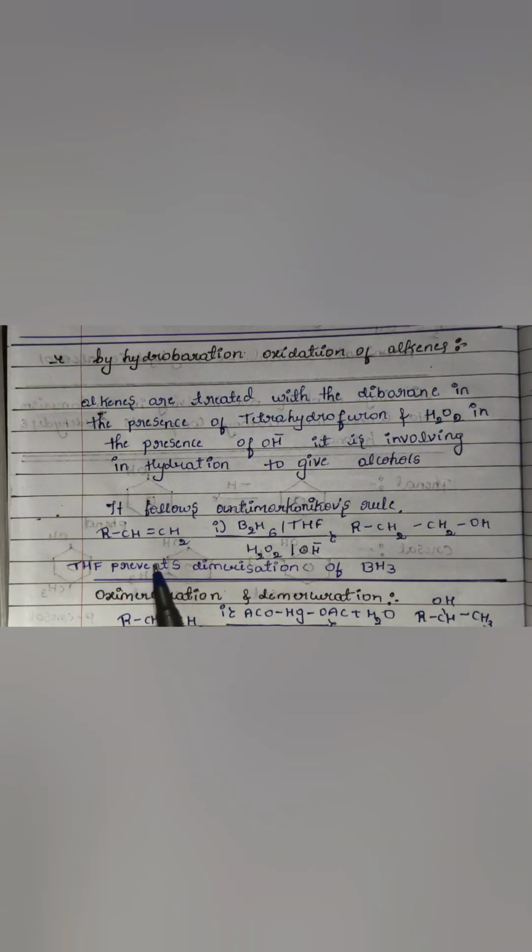That means when an alkene is treated with B2H6 or THF in the presence of H2O2 and alkali, it gives an alkanol. It follows the anti-Markovnikov rule, meaning the negative part is attached to the double bonded carbon which contains more hydrogens, and THF prevents the dimerization of BH3.